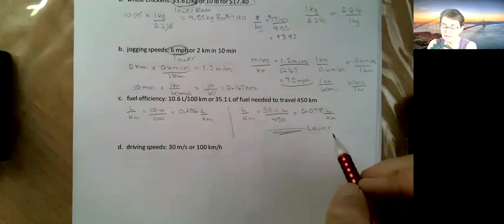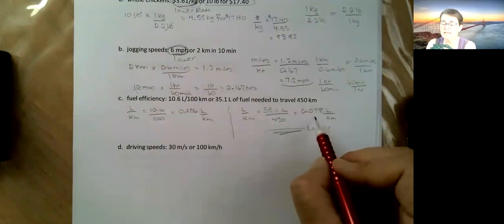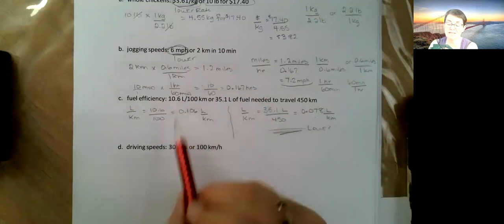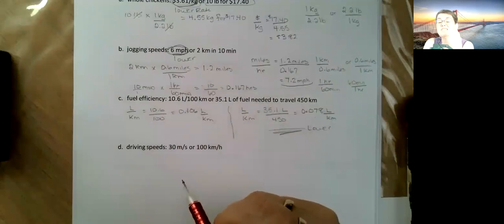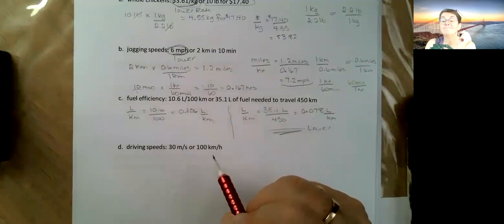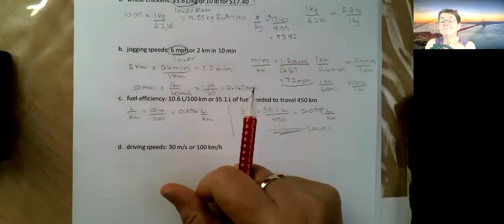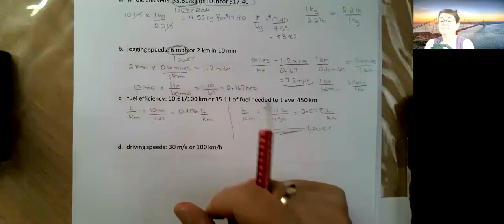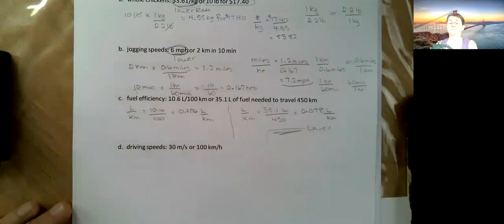I guess we could have taken this answer, multiplied by 100, and then been able to compare it directly to that. Just never been a fan of this metric, liters per 100 kilometers. But I'm old, and the math still works. So I guess there are multiple ways to have done this.